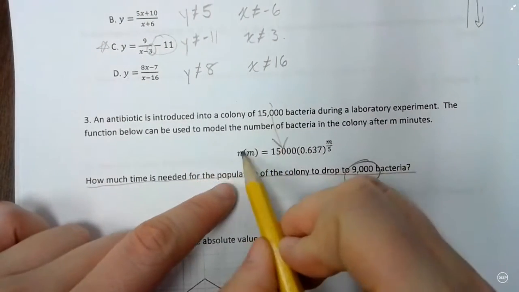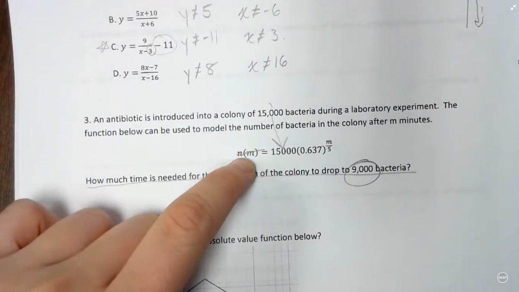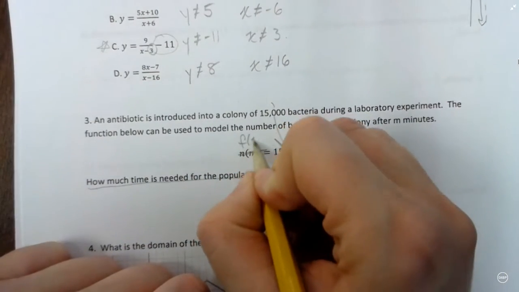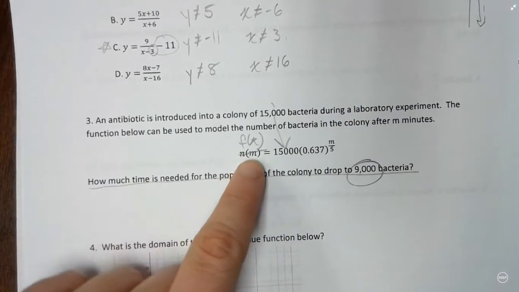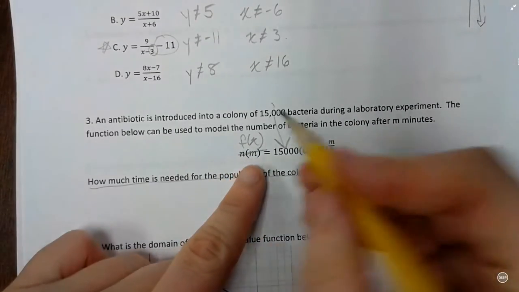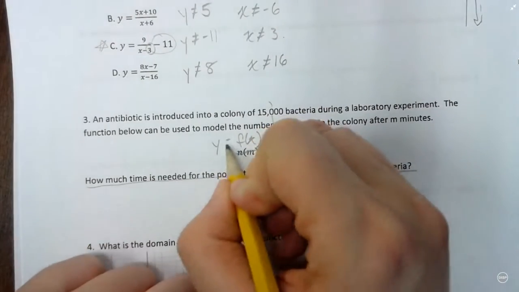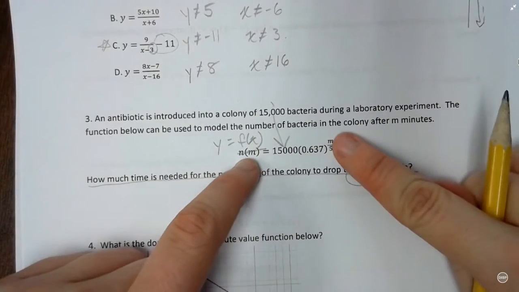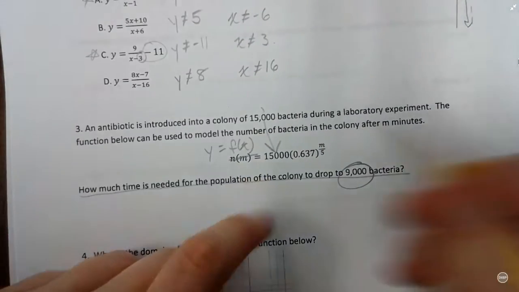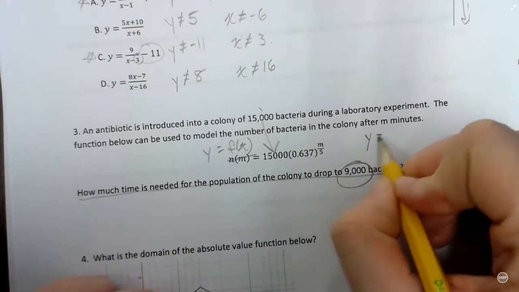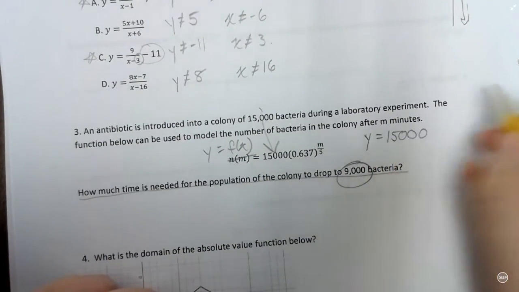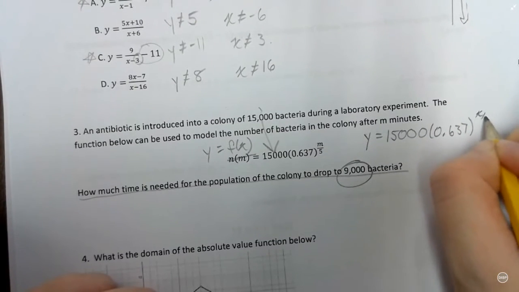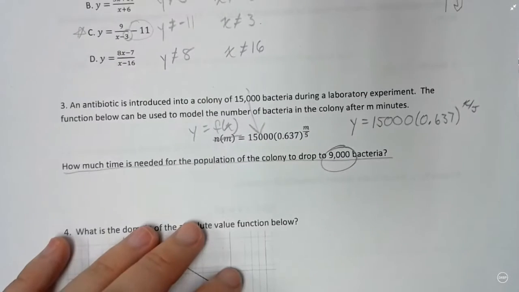First thing, though, I want you to be aware of this n of m. Last year, this confused so many people. This is just like saying f of x, okay? It's not n times m. Don't worry about what n is. This is just like saying f of x, which is, again, just like saying y. So this is your y right here, and m is your x. So if you want to rewrite that this way, you can. Okay, so feel free to rewrite it that way.